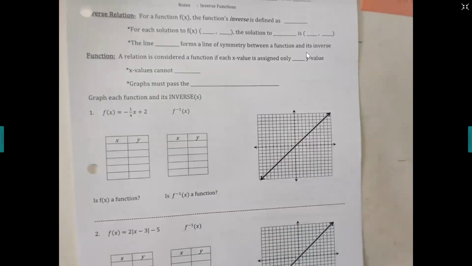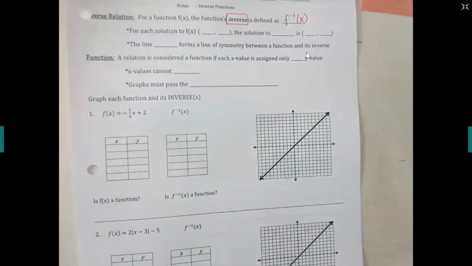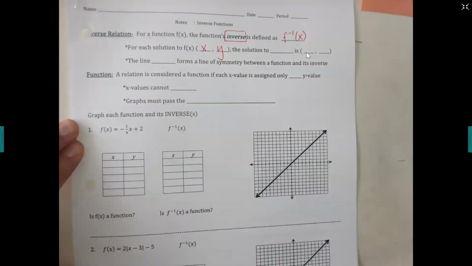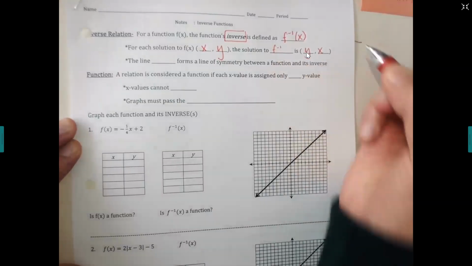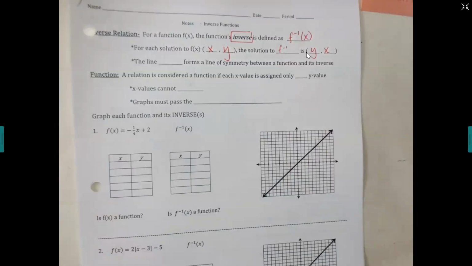Okay, and for an inverse, you're going to use the notation f^-1(x). That means inverse. Okay, for each solution for f(x), you'll have an (x, y). If you're looking at the inverse, or f^-1, it's going to be (y, x). So your original point (x, y) is going to be reversed when you're doing the inverse. Then we're going to come back and fill this in a second.